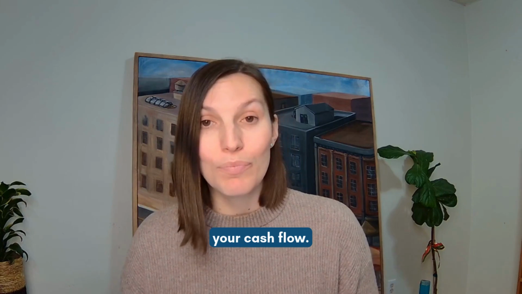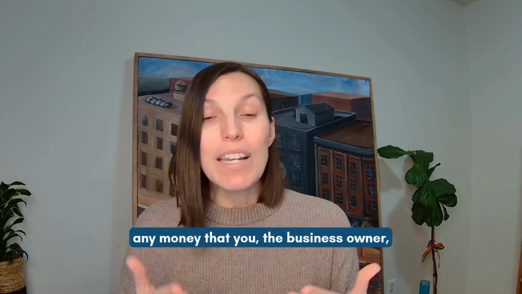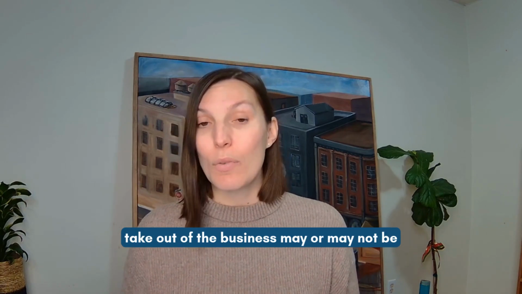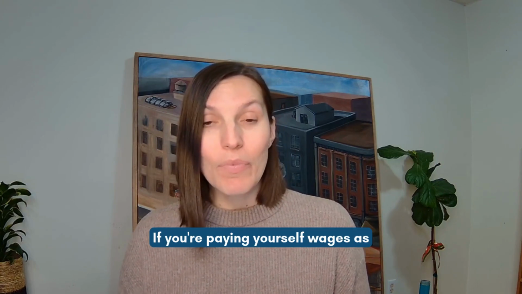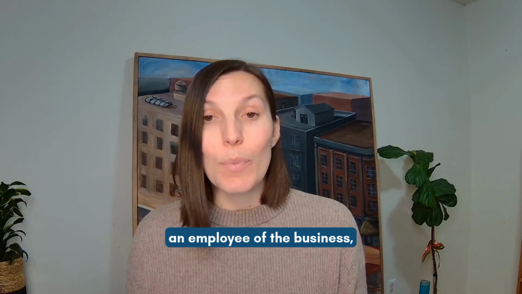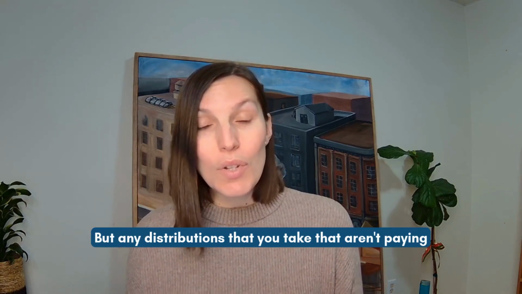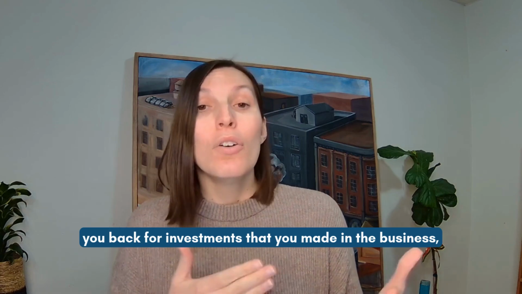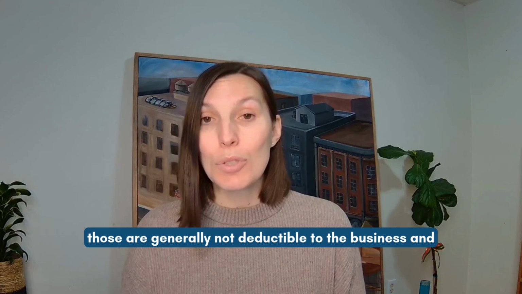and your cash flow. Additionally, depending on your business structure, any money that you, the business owner, take out of the business may or may not be deductible to your company. If you're paying yourself wages as an employee of the business, that is of course deductible. But any distributions that you take that aren't paying you back for investments that you made in the business, those are generally not deductible to the business and are taxable.